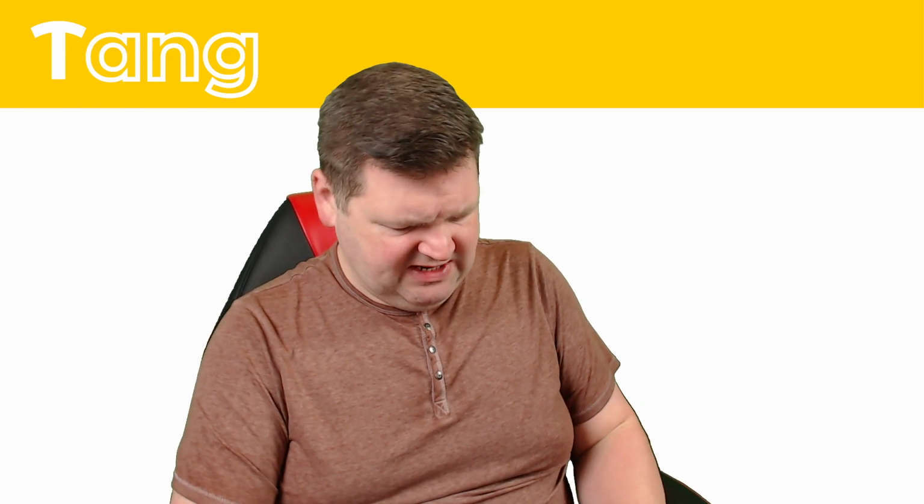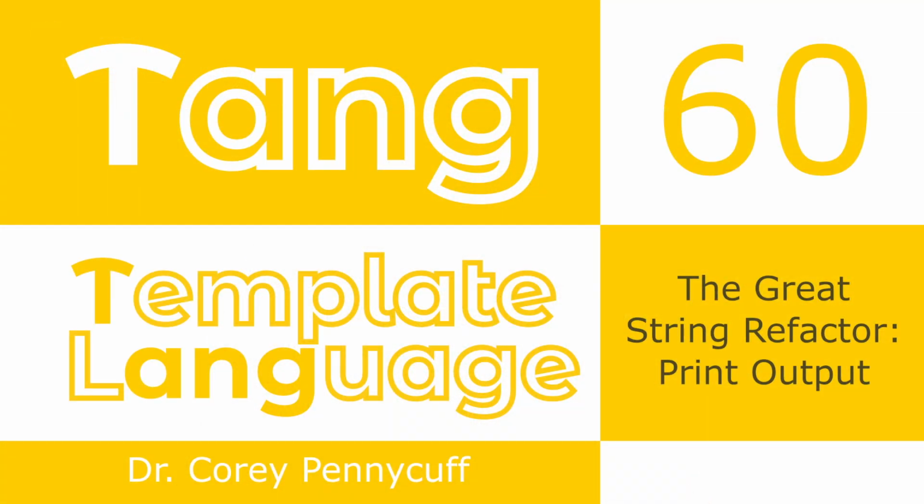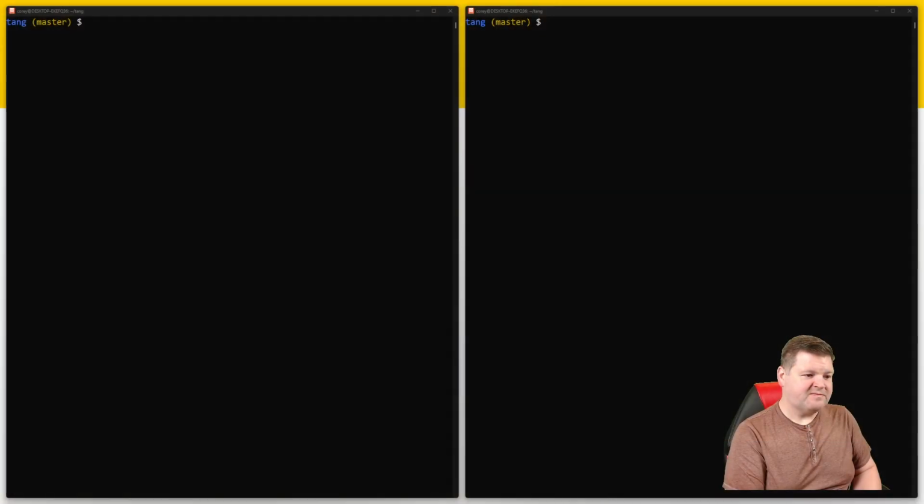We're using just a handful of bare tools: Flex and Bison, Google Test, ICU, and Vim is our editor. We're doing this 100% in the terminal window, and I've said it before, there's nothing up my sleeves. I don't have anything pre-prepared. One of the reasons I'm recording this is to document a non-trivial project from start to finish. So this is episode 60, and the name of this is The Great String Refactor. Print output.